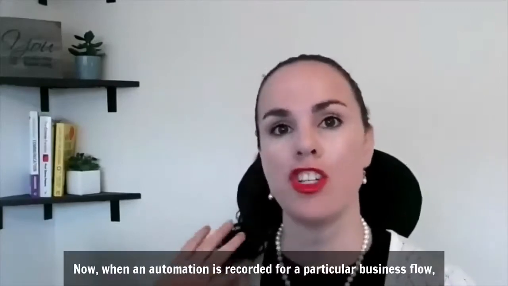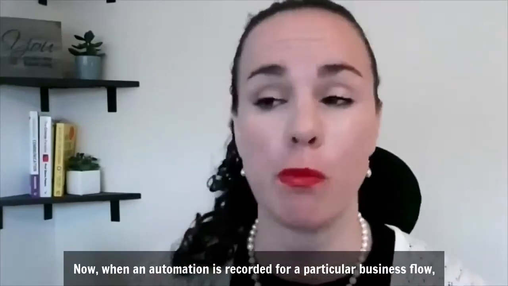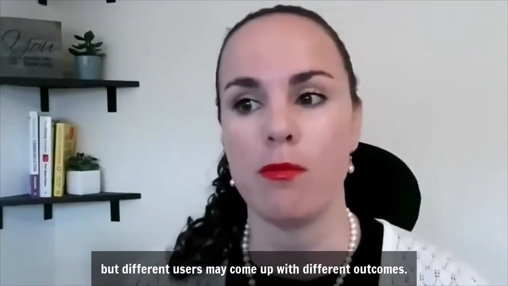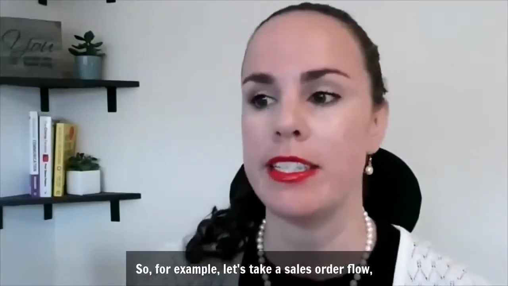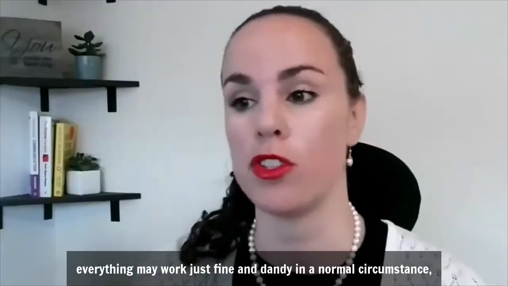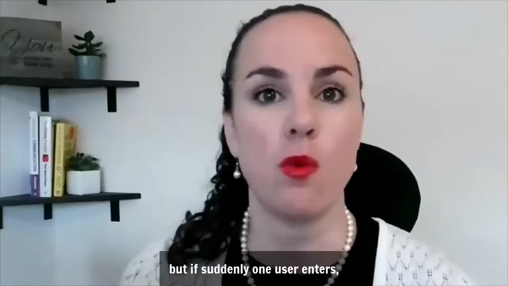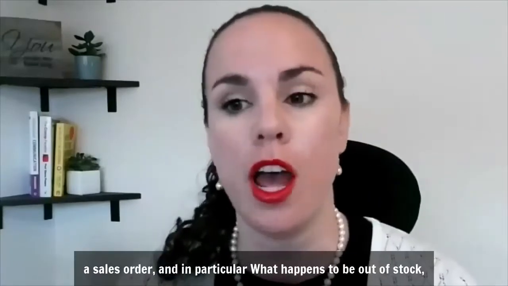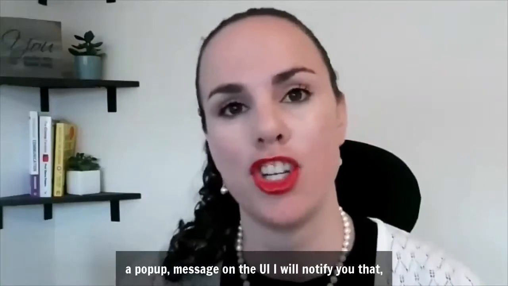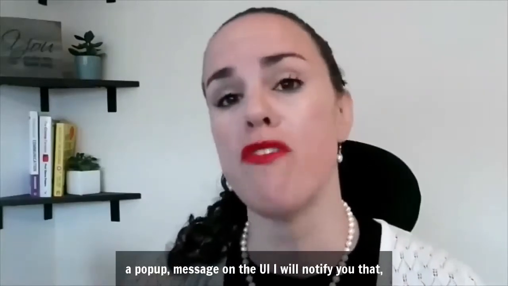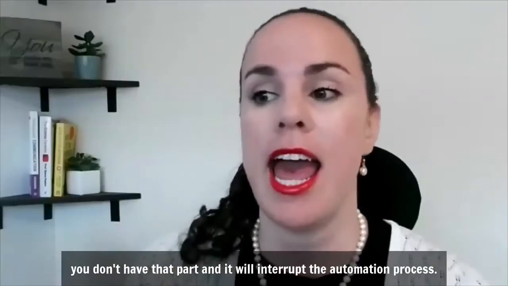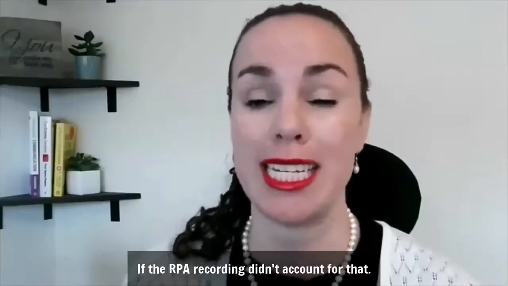When an automation is recorded for a particular business flow, different users may come up with different outcomes. So, for example, let's take a sales order flow. Everything may work just fine and dandy in a normal circumstance, but if suddenly one user enters a sales order and a particular part happens to be out of stock, a pop-up message on the UI will notify you that you don't have that part, and it will interrupt the automation process if the RPA recording didn't account for that.